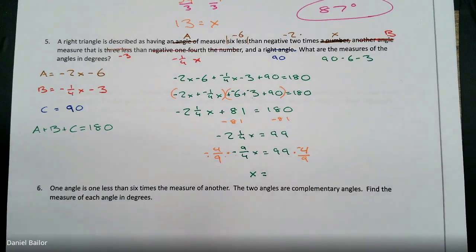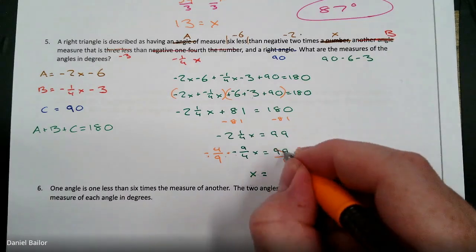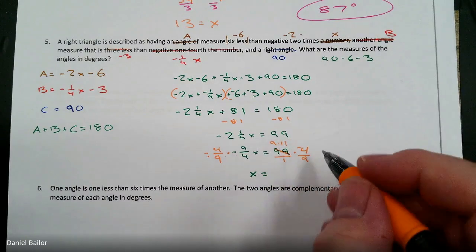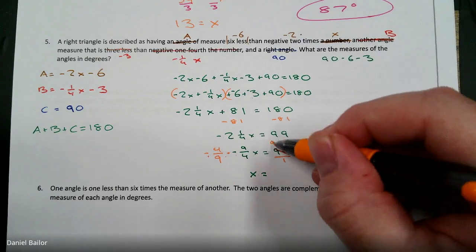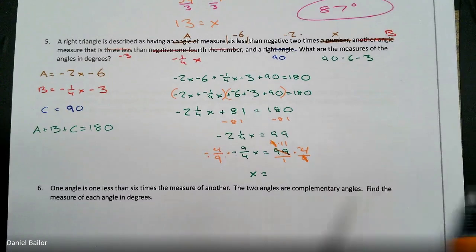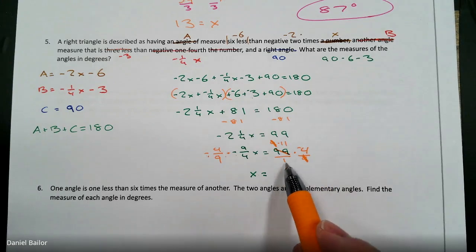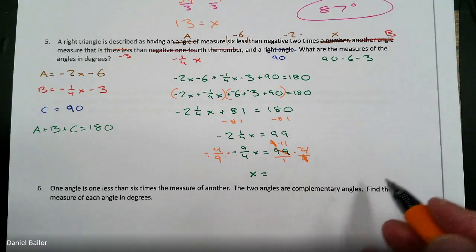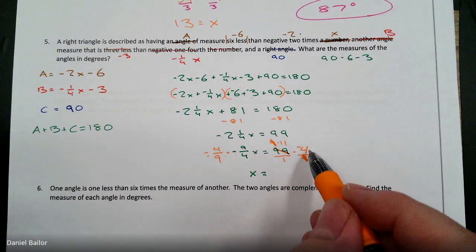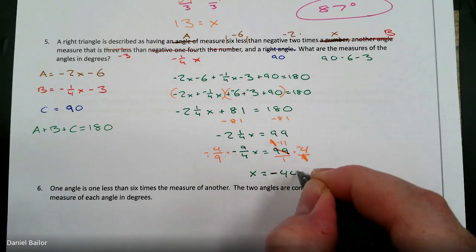99 times negative 4/9. Now there's tricks to multiplying these fractions. I got 99 over 1 times negative 4 over 9. I know 99 is 9 times 11. So if I break it into 9 times 11, I can cancel the 9 and cancel the 9, because 9 divided by 9 makes 1. So now I have in the numerator 1 times 11 times negative 4, and in the denominator I have 1 times 1. Well, all the 1s can just go invisible. And then all I get left is 11 times negative 4. 11 times negative 4 is negative 44.